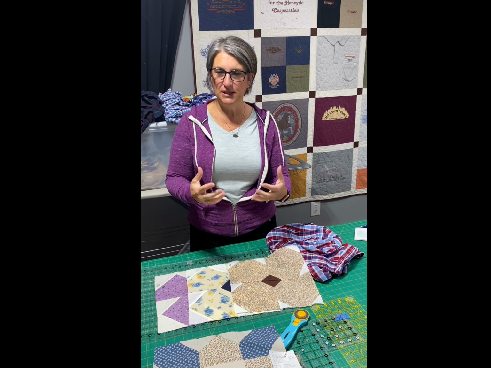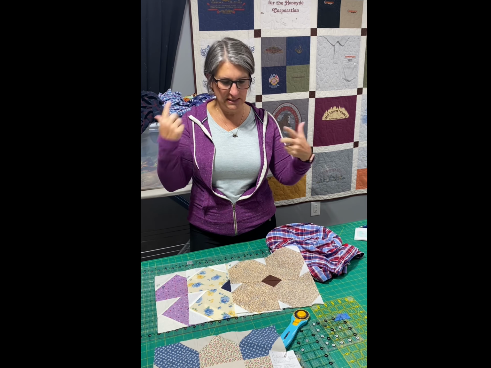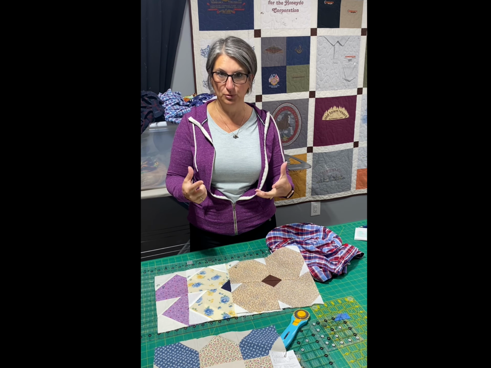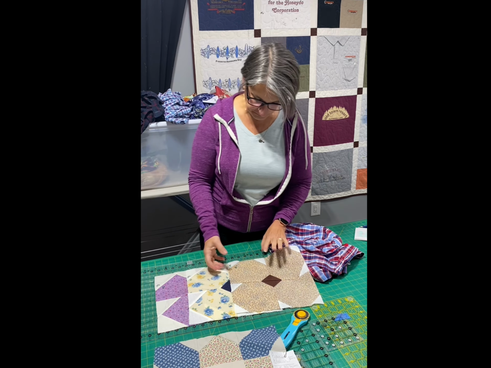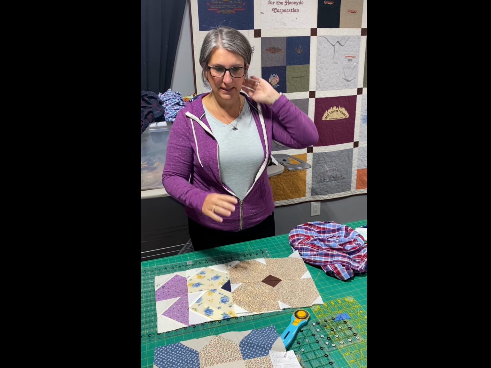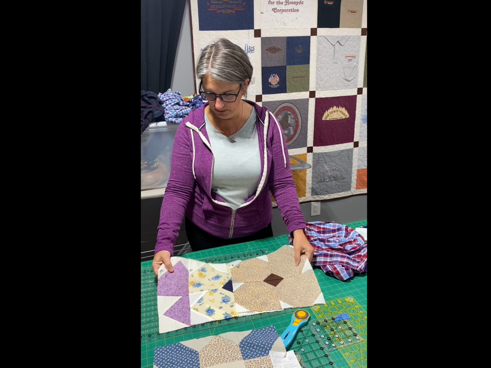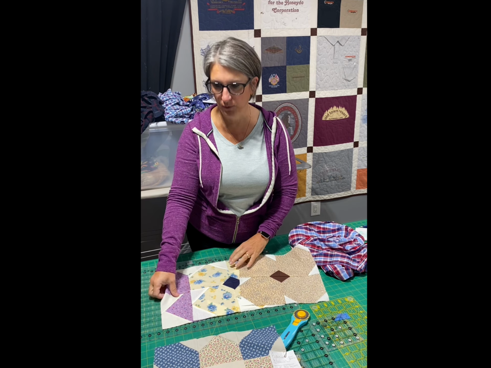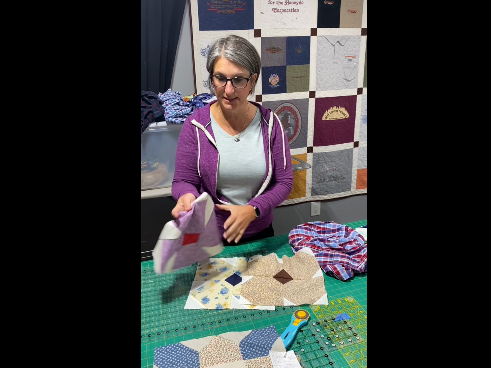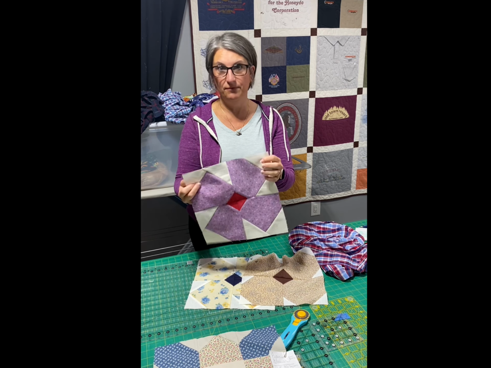I can do it, but it takes me so much longer. I just think too much about it. So I'm more of a visual learner. And so what I like to do is go into my scrap bins and pull out what I think I'm going to need for making that. And then I make a sample block out of just scrap fabric.